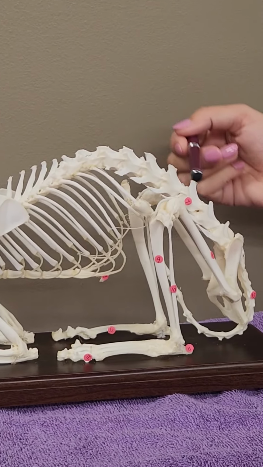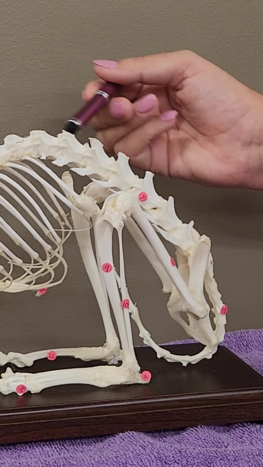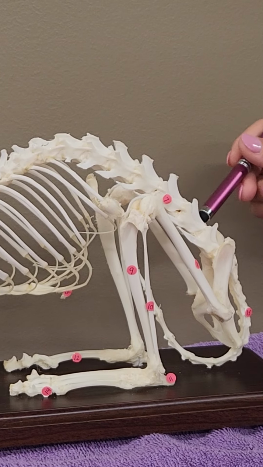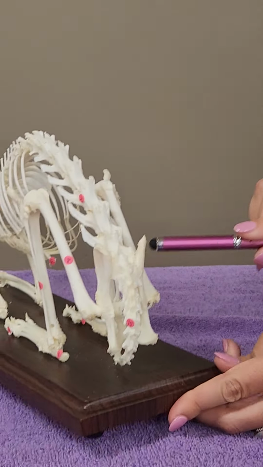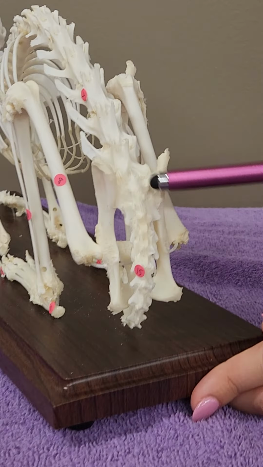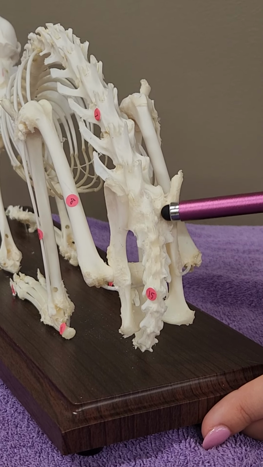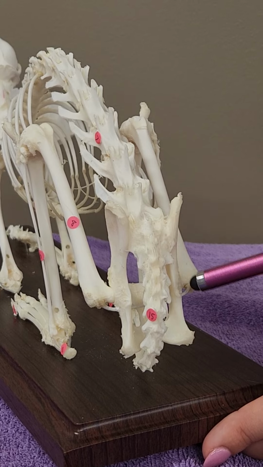Next we have the lumbar vertebrae, or the vertebrae of the lower back, and that's here. The cat and dog also have 7 lumbar vertebrae. The next section we have is the sacral vertebrae, right here. And there are 3 of those in the cat and dog, and they are fused together.